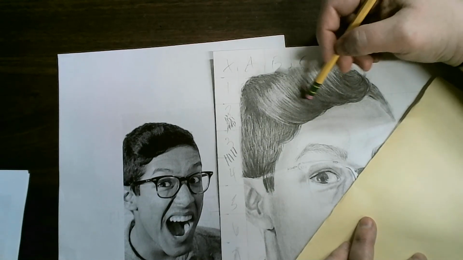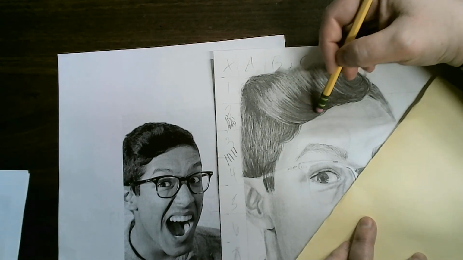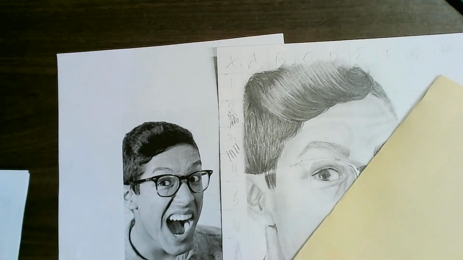There's a chunk that comes down, a few little pieces there.